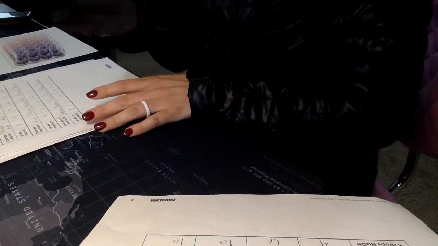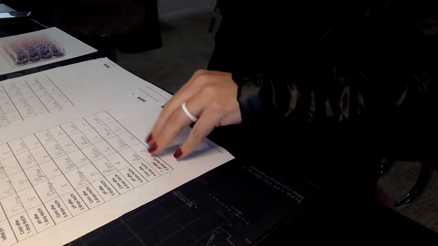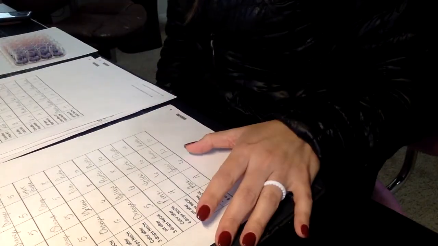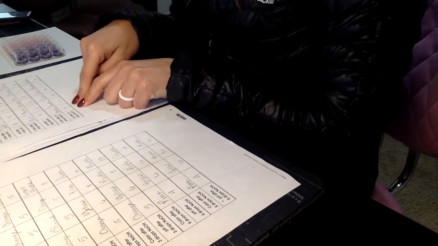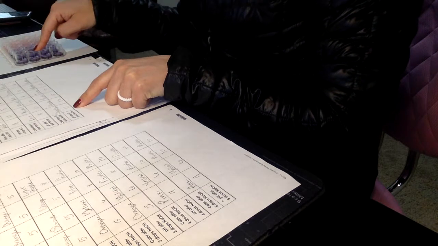For data table number 1 and data table number 2, I got a pH of 4 at the very beginning, and then I worked my way out until it turned into 5.